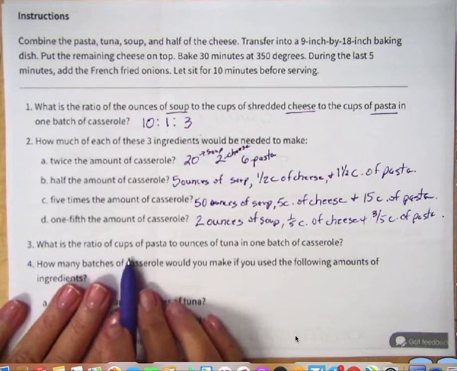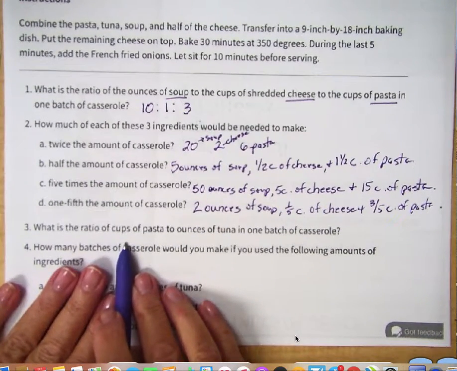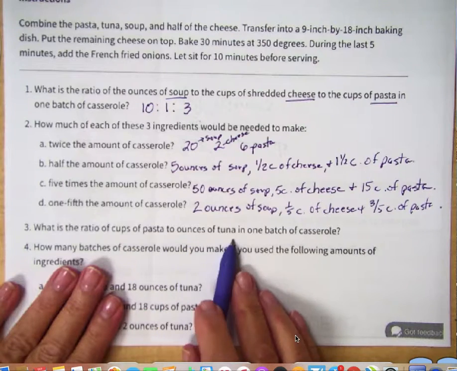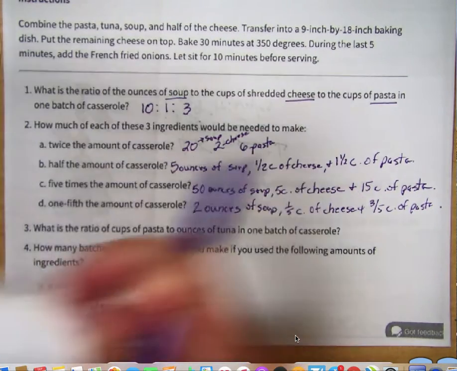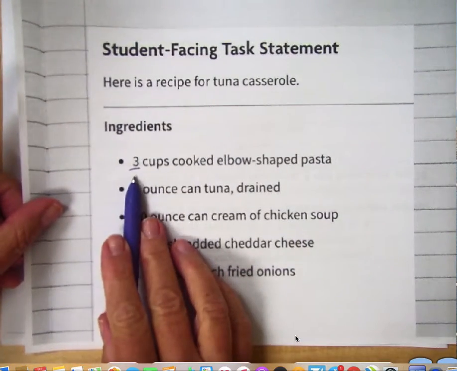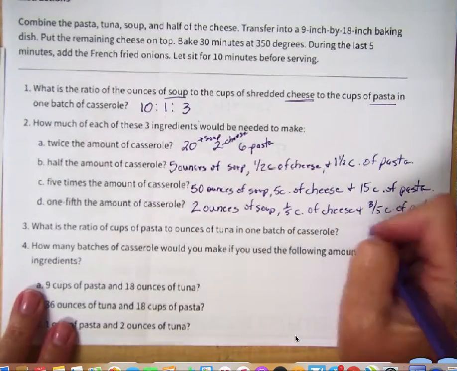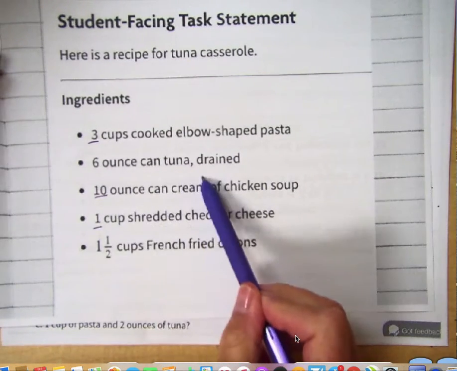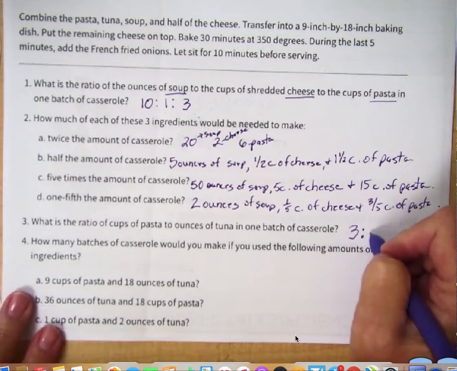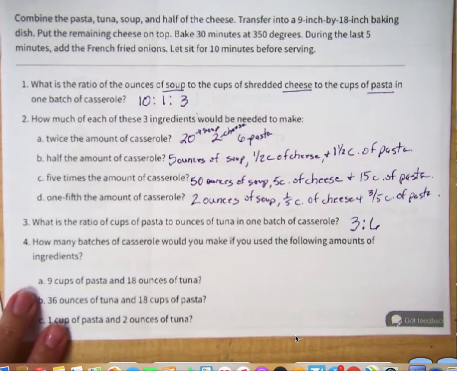So, what is the ratio of cups of pasta to ounces of tuna? Cups of pasta. Let's go back to our recipe. How much pasta? 3 cups of pasta to ounces of tuna. How much tuna? 6 ounces. My ratio is 3 to 6.